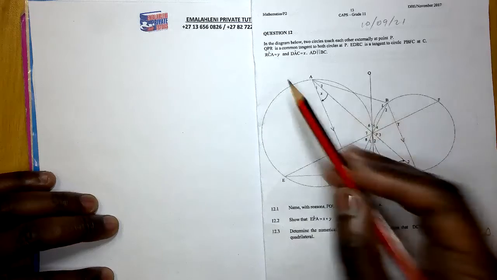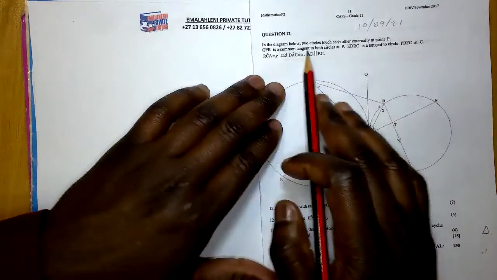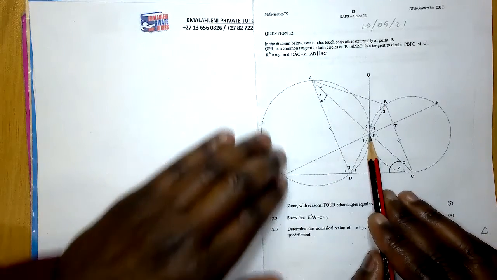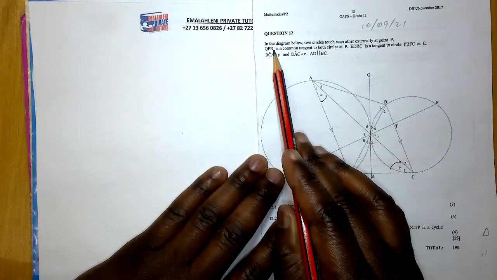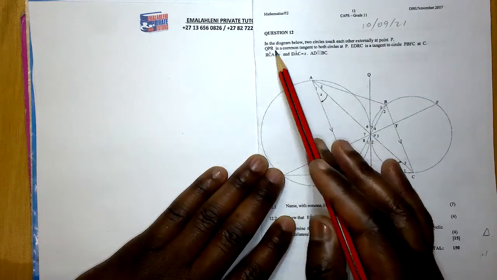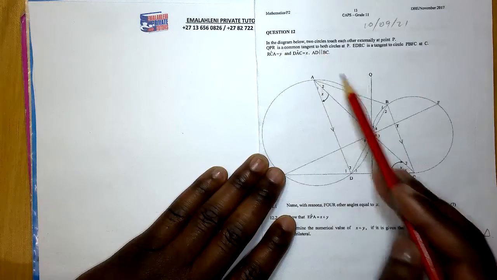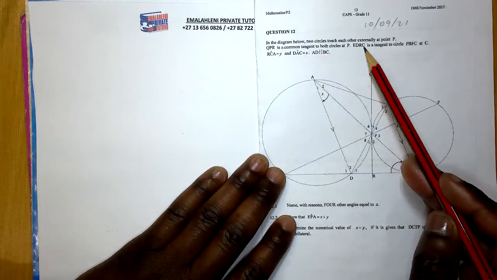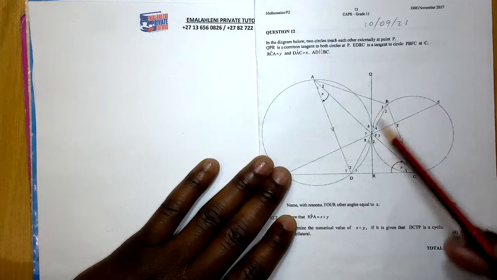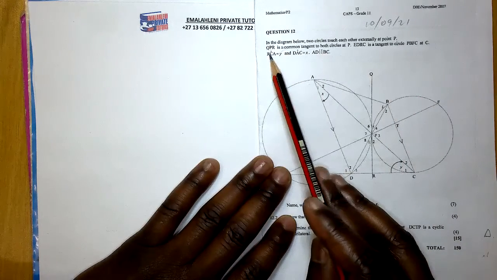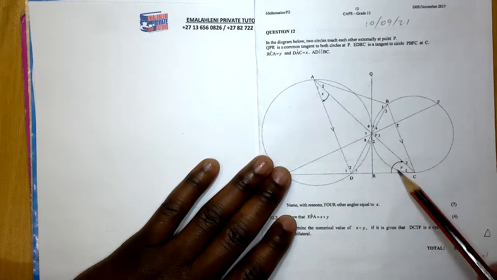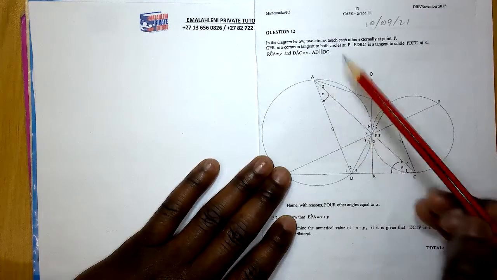Okay, in the diagram below, two circles touch each other externally at point P. Then QPR is a common tangent to both circles, this circle and the other circle. Then EDRC is a tangent to circle PB, which is this circle here, at C. RCA is Y. That's what we have here. And DAC is X.